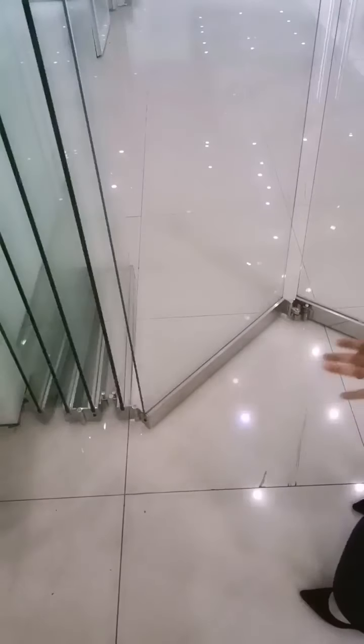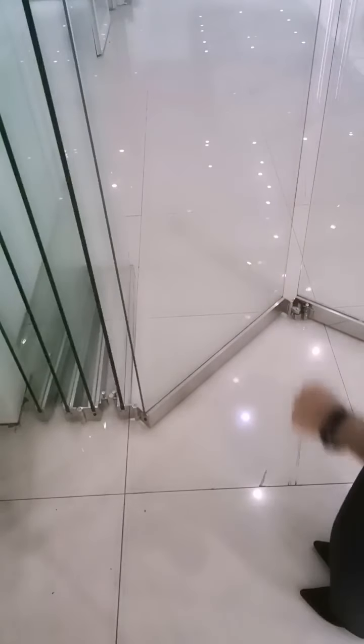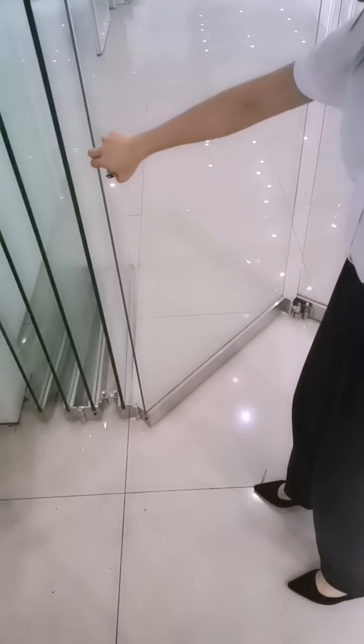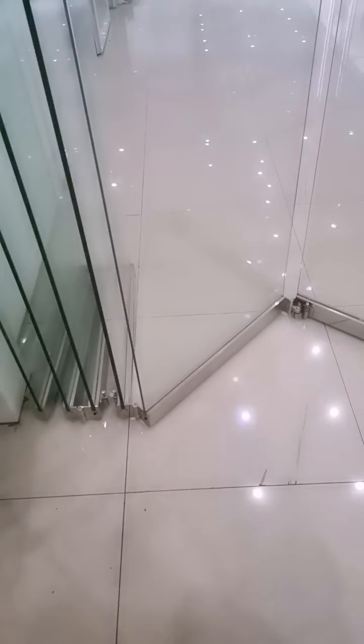And let me show you the details of the bottom door street. As we can see, the bottom door street finish is 304 stainless steel polish, and we have 304 stainless steel stained. If you don't like the 304 stainless steel, we can make it an aluminum cover.